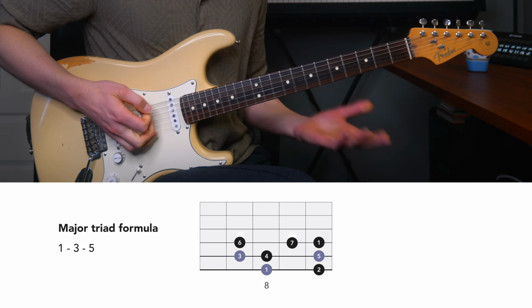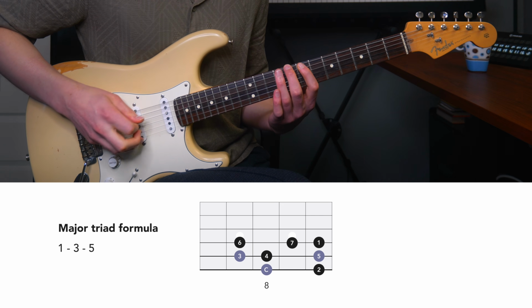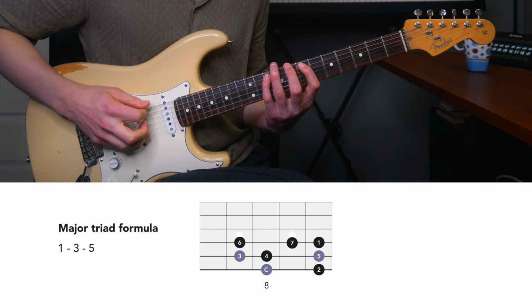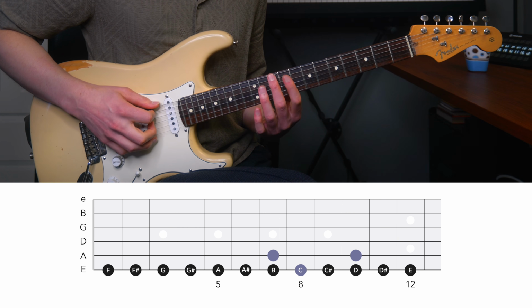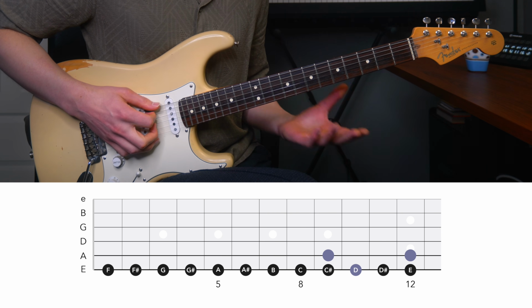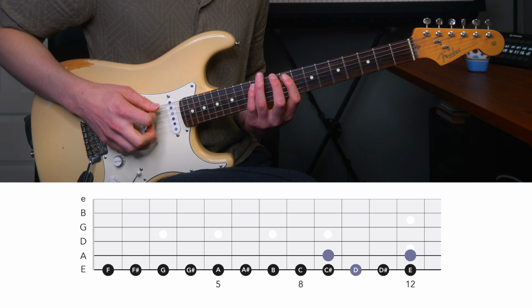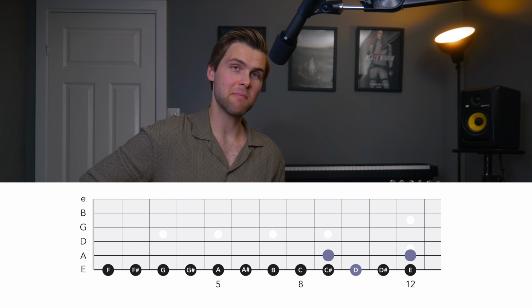So right now it's a C major triad because the first note is the note C. But let's say we move it up 2 frets to the note D and play the same pattern. Now it's suddenly a D major triad.